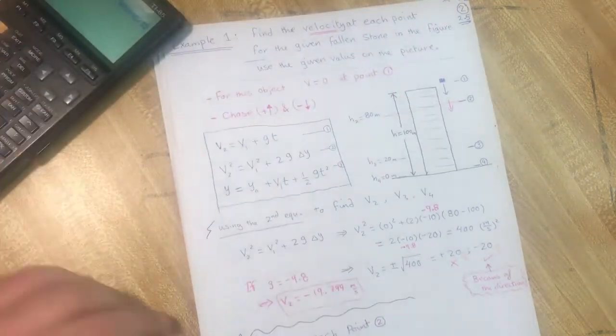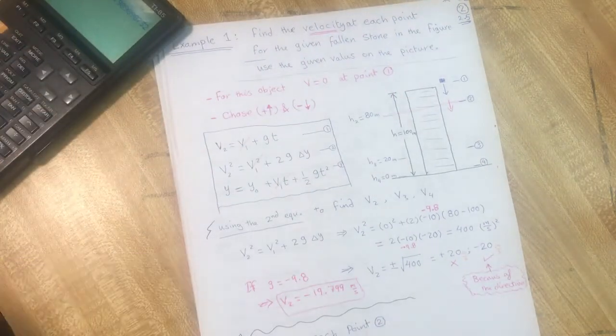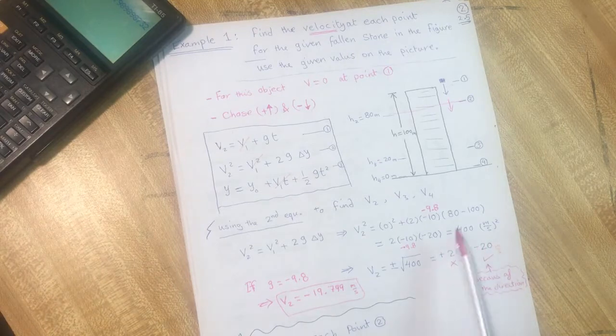See why we always approximate G to negative 10 or to 10, not 9.8. It's okay, not that much difference.